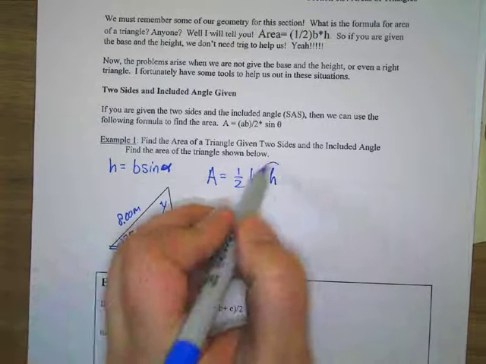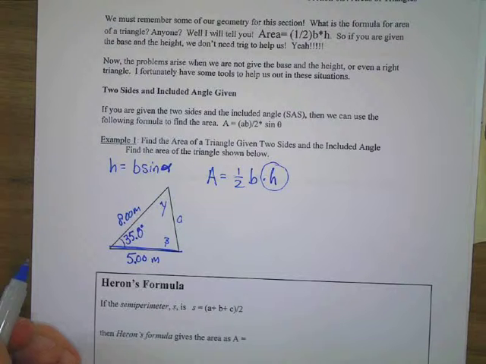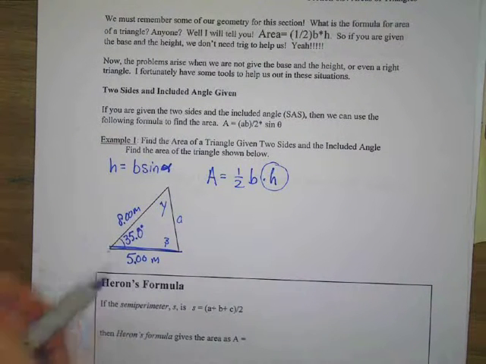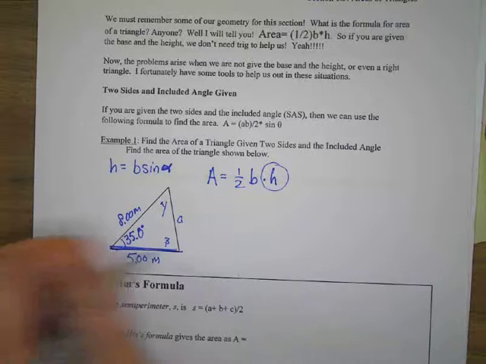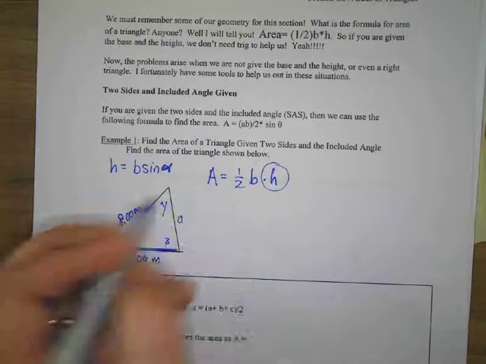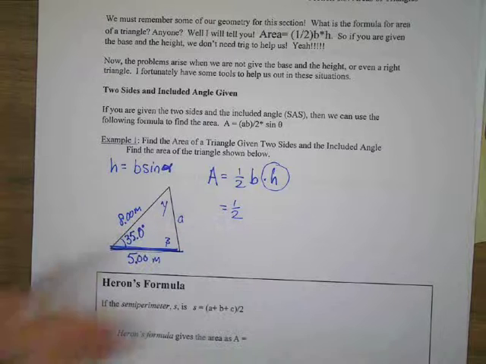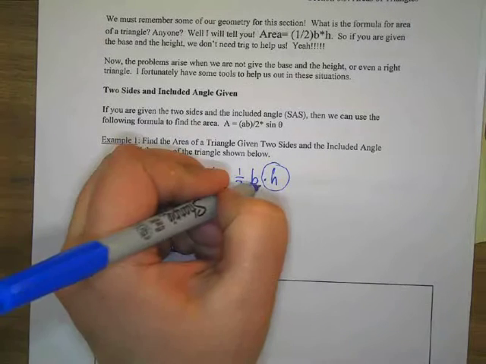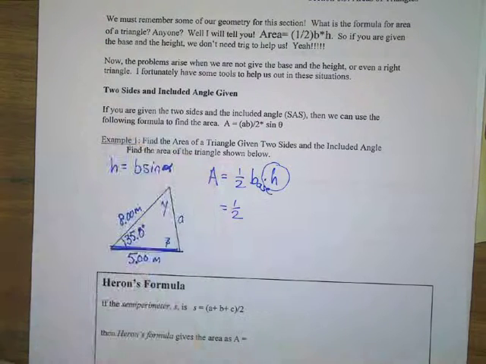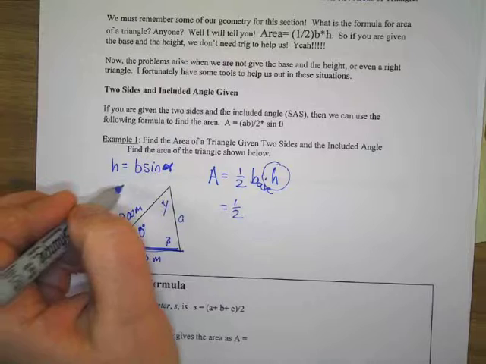So, what they're saying is, instead of height, in our case, what's our base? What letter is our base in this case? Does B stand for the length of B or base? This B is the base. No, the one in the H equals B side. This is side B.